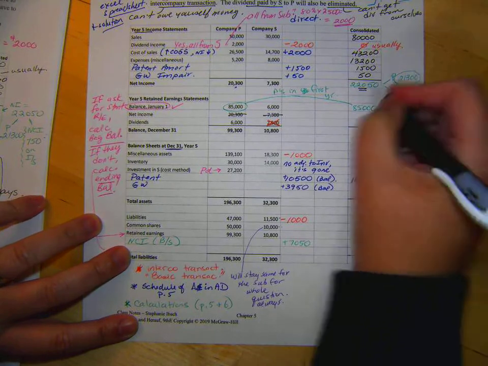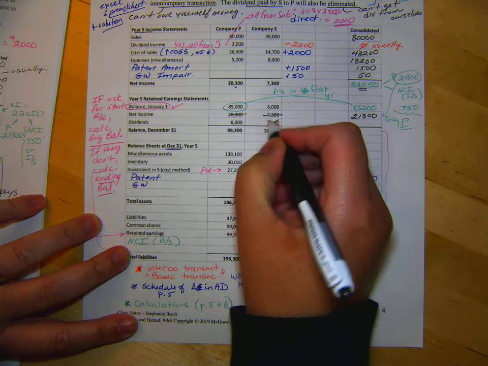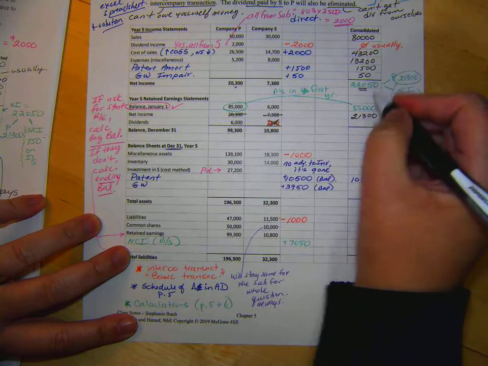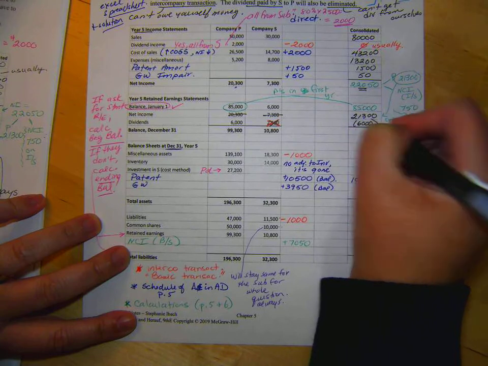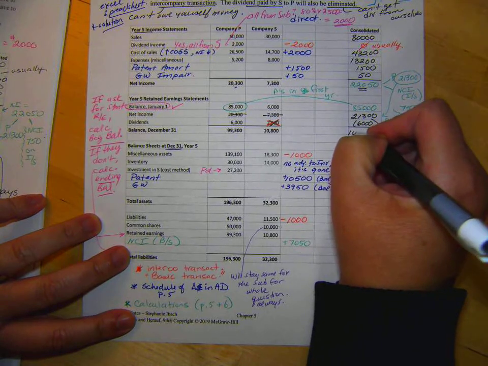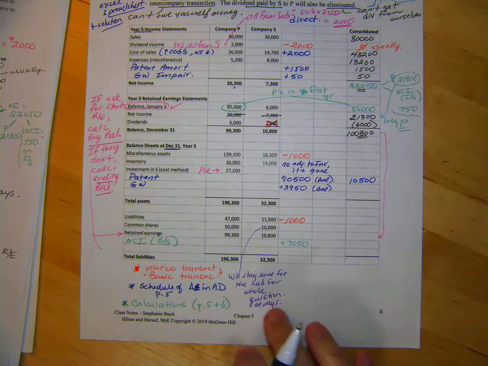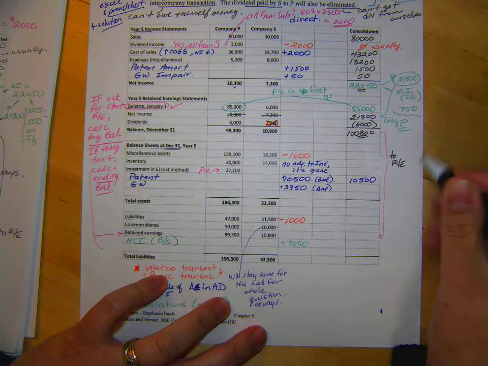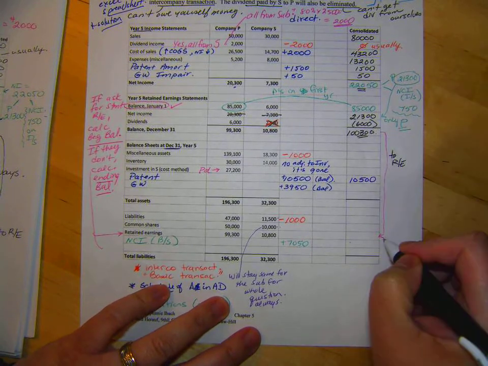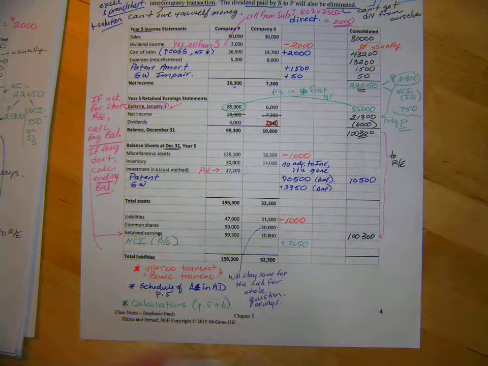So you take the 21,300 and cancel this off, so it's just the parent's dividends. So 6,000. Remember to subtract them, and you should get 100,300. Now, that goes to retained earnings. So the 100,300 goes right to retained earnings there.